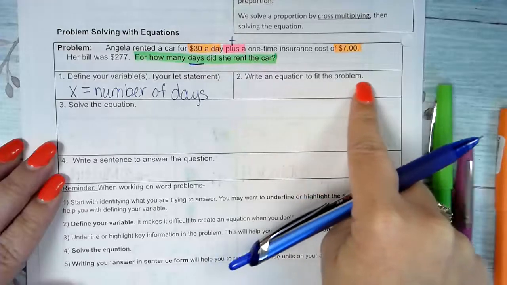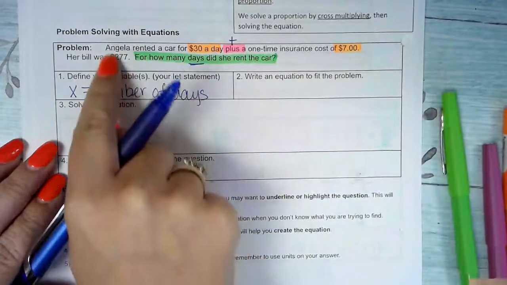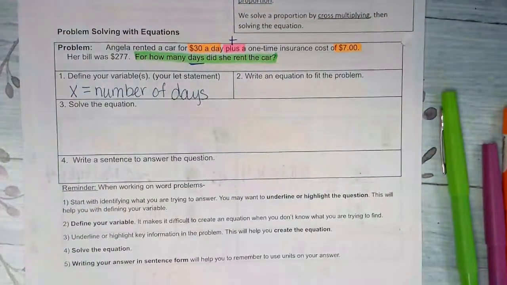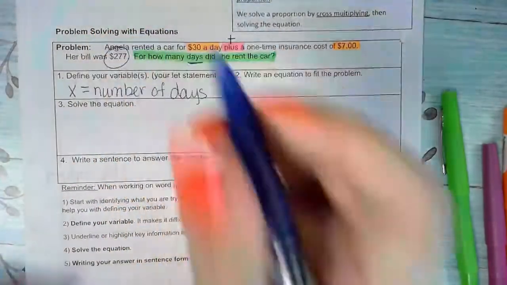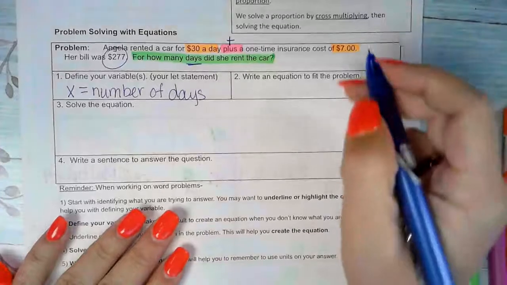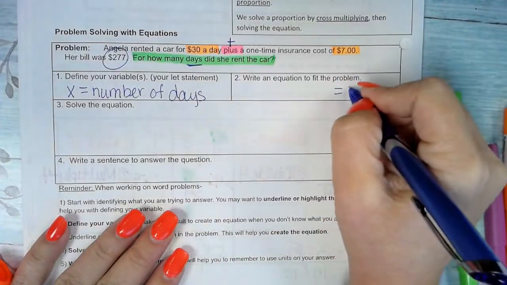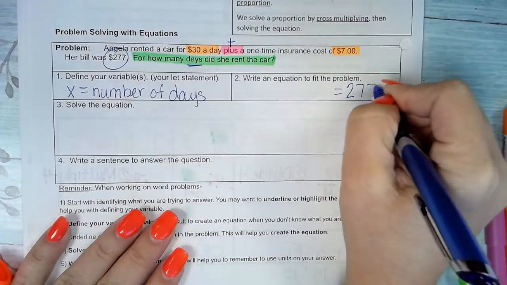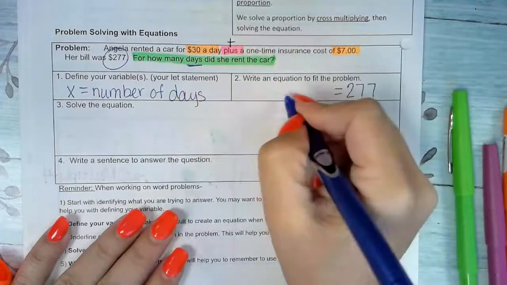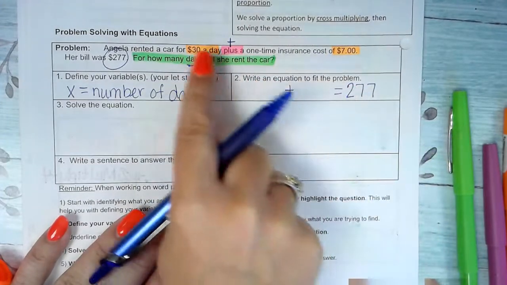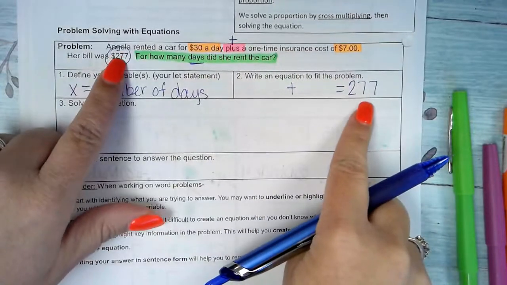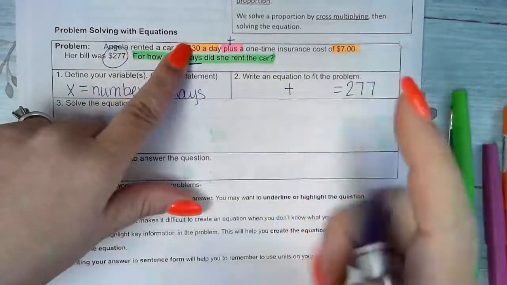To write an equation to fit the problem, if we are finding the total, I forgot to highlight that, I'm sorry. If we are finding the total, actually I'm going to circle it because totals I like to circle. I know that in order to find the total, I've got to add two quantities together to find a total. So my two other numbers besides 277 was 30 and 7.